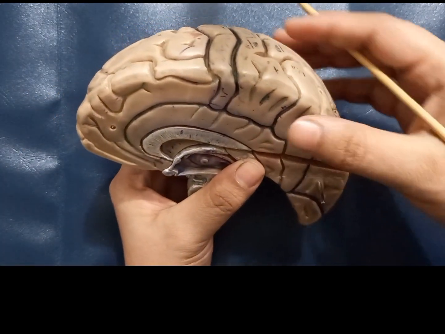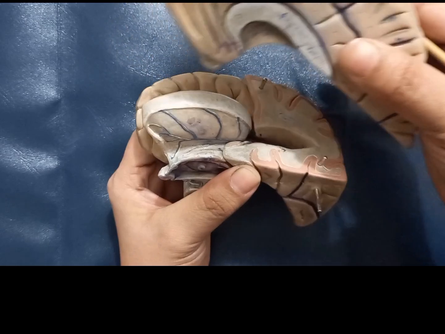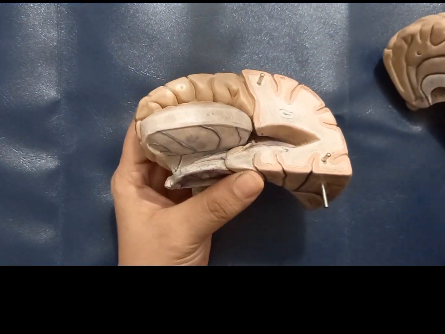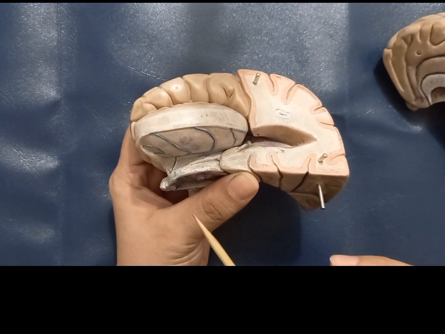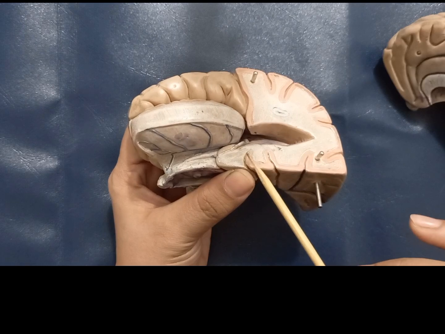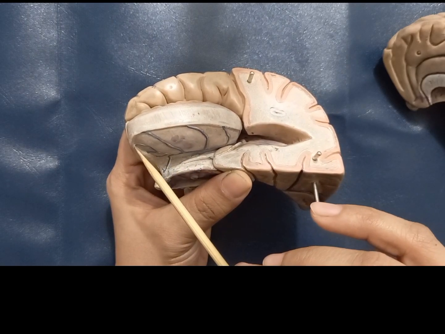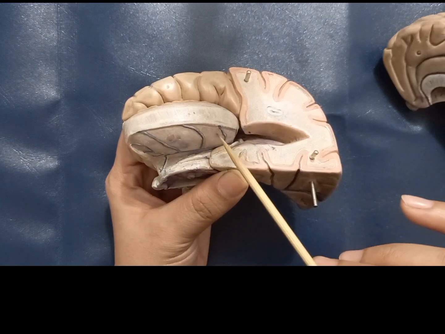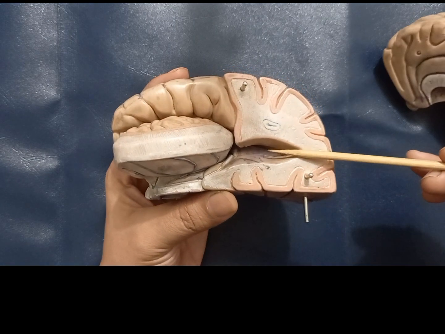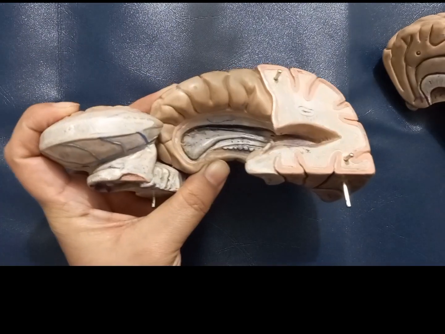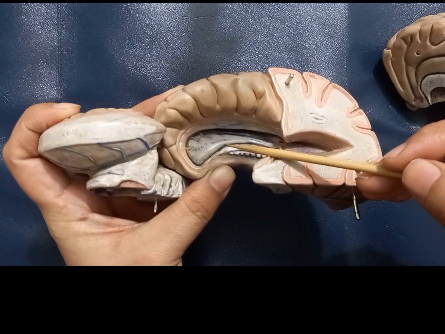And then after that, when we separate this cerebral hemisphere, here you can see the inner part. Now on the inner part is the location of the different parts or horns of the lateral ventricle. Here is the location of the anterior horn, then there is the body, and here is the posterior horn, and here is the location of the inferior horn.